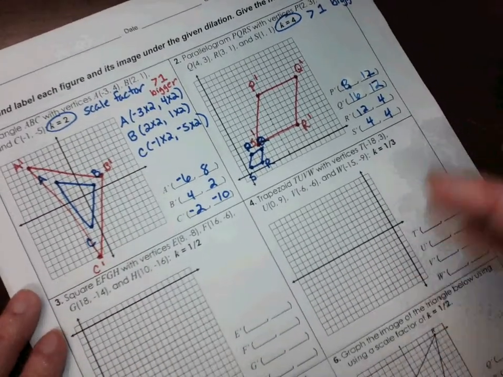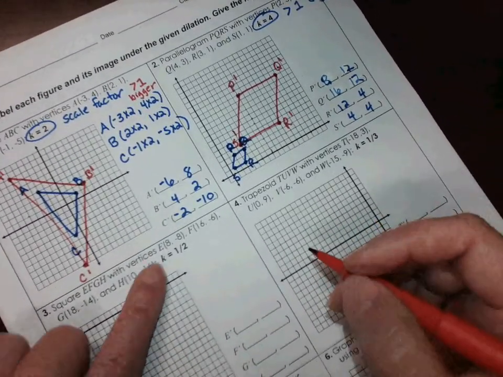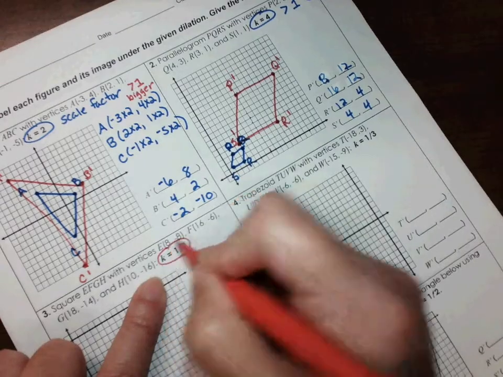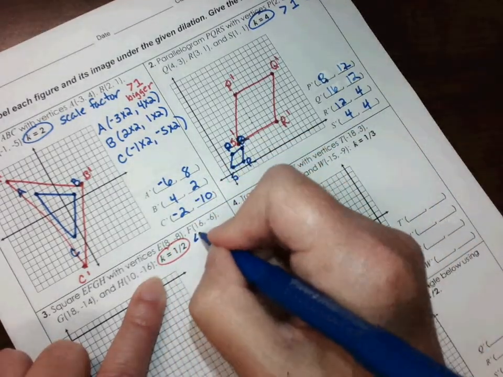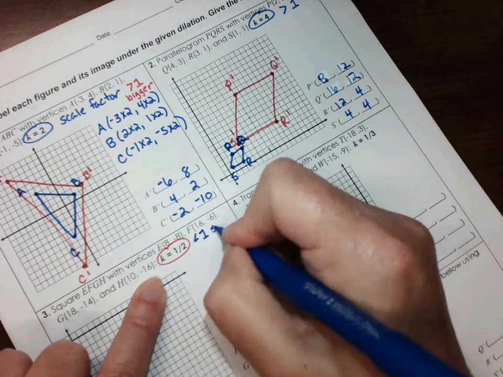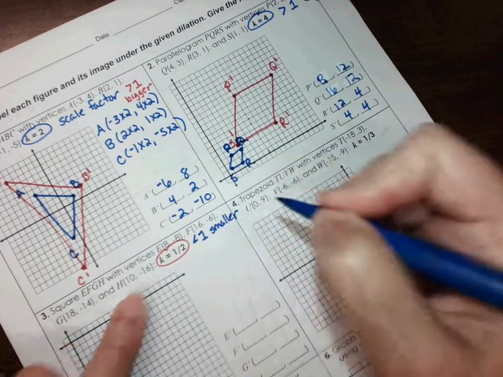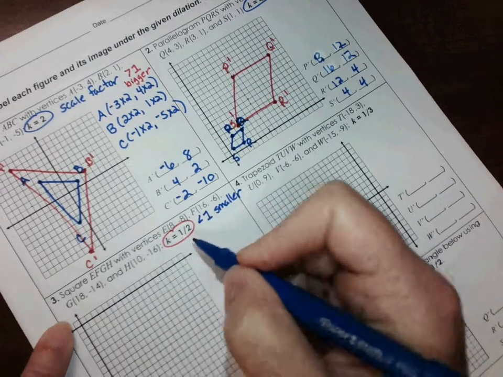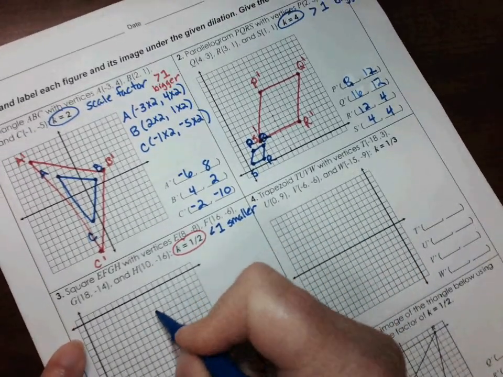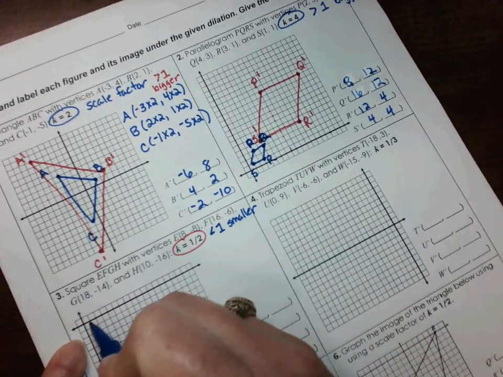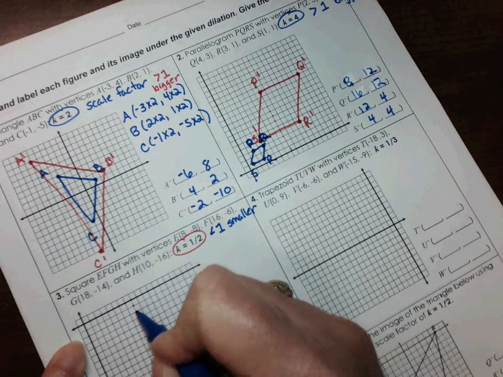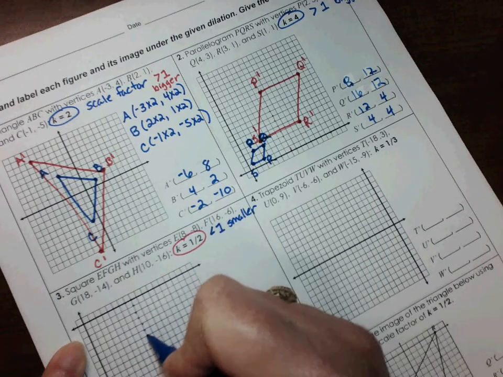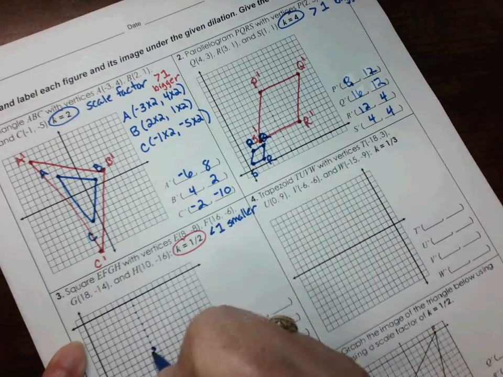Okay, we've got a square in number 3. We've got a scale factor of 1/2. So this is less than 1, which means this thing is going to get smaller. Alright, so let's start by graphing 8, negative 8. 1, 2, 3, 4, 5, 6, 7, 8, and down 1, 2, 3, 4, 5, 6, 7, 8. This is point E.